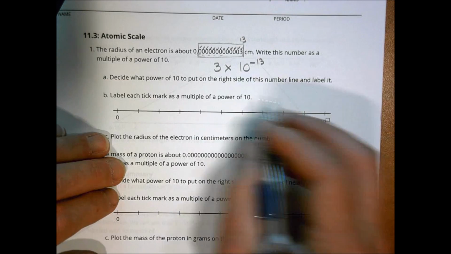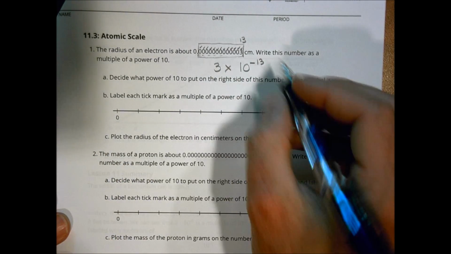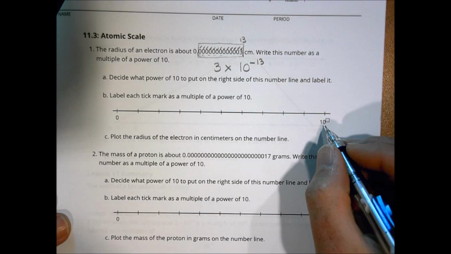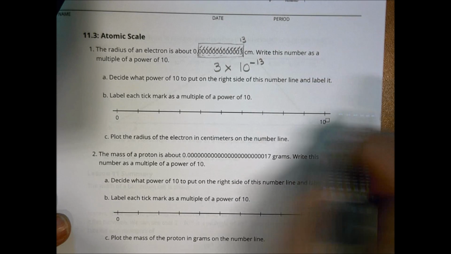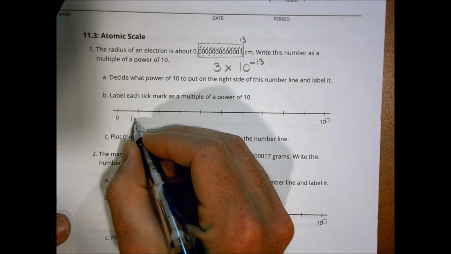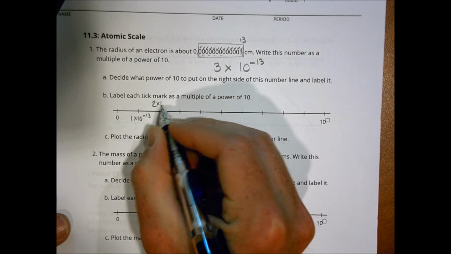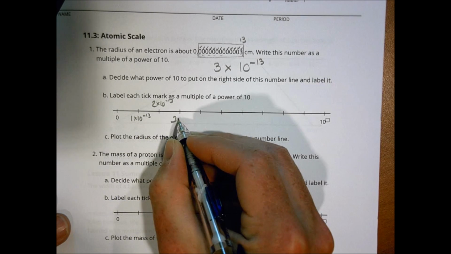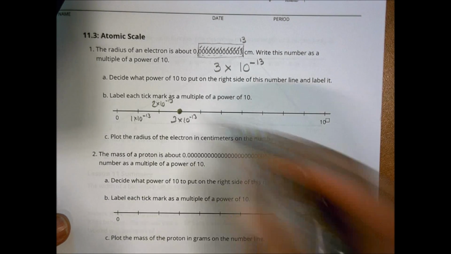All right, decide what power of 10 to put on the right side of this number line and label it. Label each tick mark as a multiple of a power of 10 and then plot the radius of the electron. So we're going to try to plot this down here. If this is negative 13, we know that we're going to have 1 times 10 to the negative 13 and 2 times 10 to the negative 13 and 3 times 10 to the negative 13, we know eventually we're going to plot it right there.